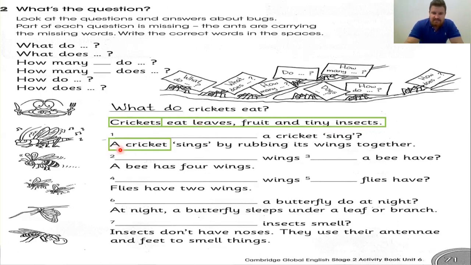A cricket sings, a cricket. So we know it should be does a cricket. Now, sings by rubbing its wings together. So they are telling us how the cricket sings. So we should say, how does a cricket sing? Okay, we know it should be does when we see a cricket. So we can already write that. Now we just need to find the WH, and when we see how it does it, we just say how. Teacher Shelto will do one more with you, and then you will do the next one.